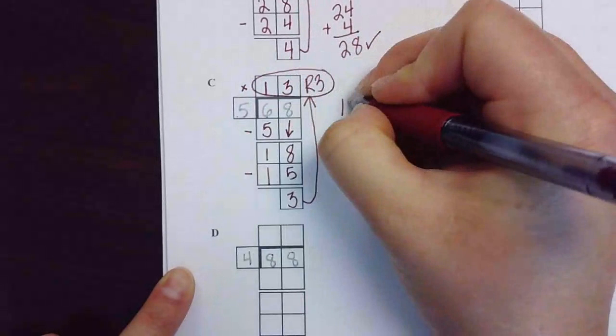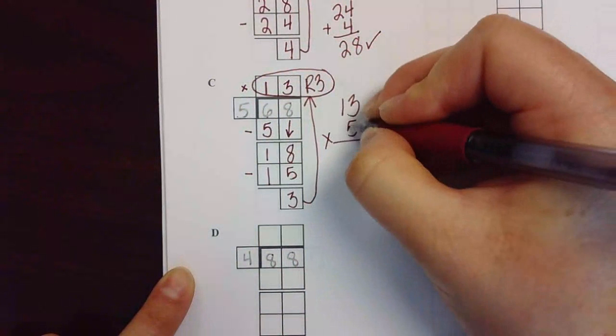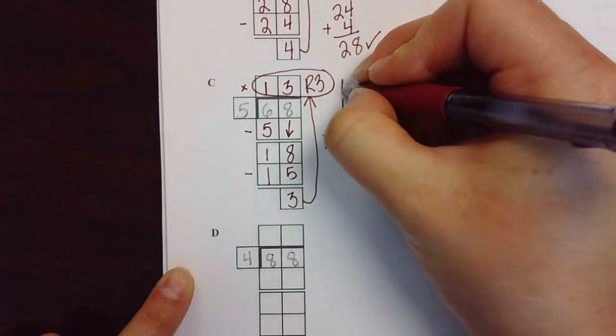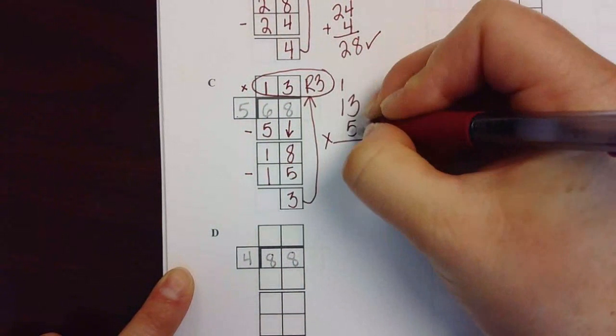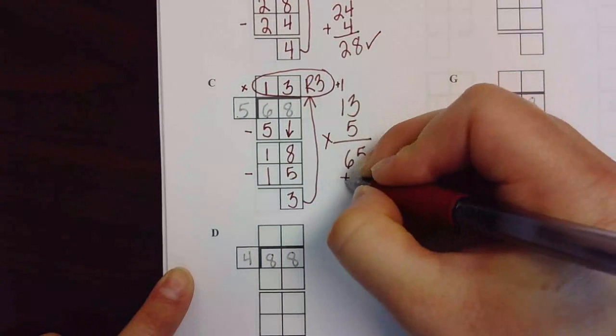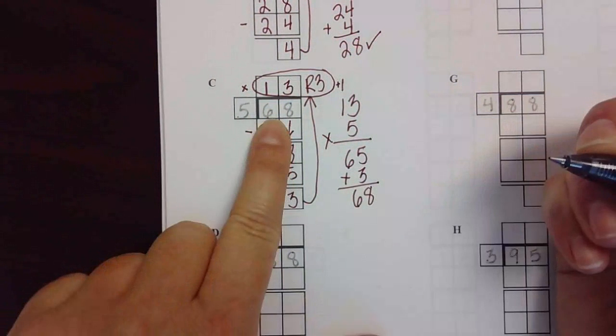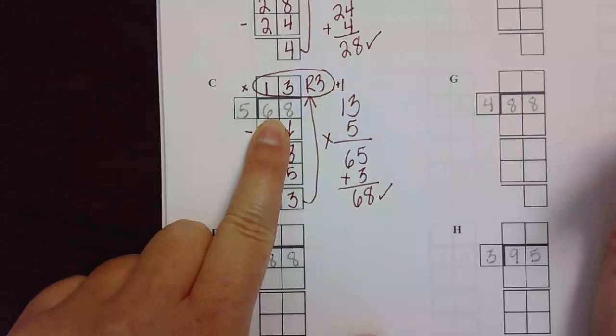So I have 13 times 5. So I'm going to go up and over. 3 times 5 is 15. 5 times 1 is 5, plus the one you regrouped makes 6. Add in your remaining 3, which makes 68. Is that your dividend? Check.